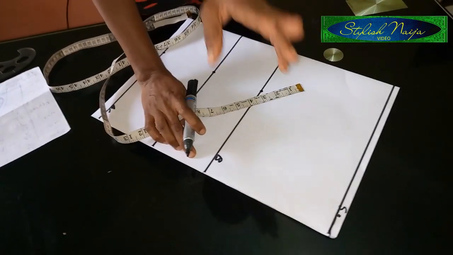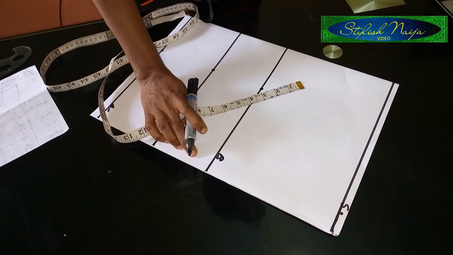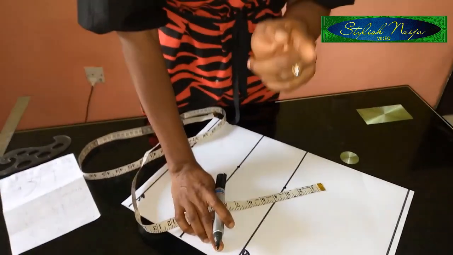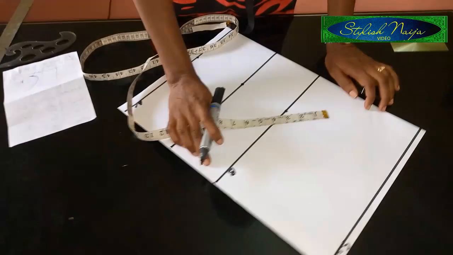if your shoulder measurement is 14 inches, when you divide 14 into 2, you have 7 inches. You reduce it by 1 inch. So I'm going to be measuring 6 inches. I'm going to go over that again.